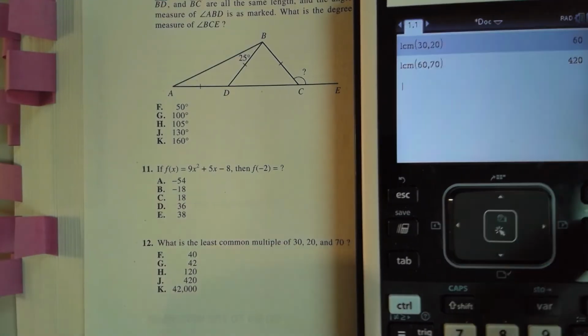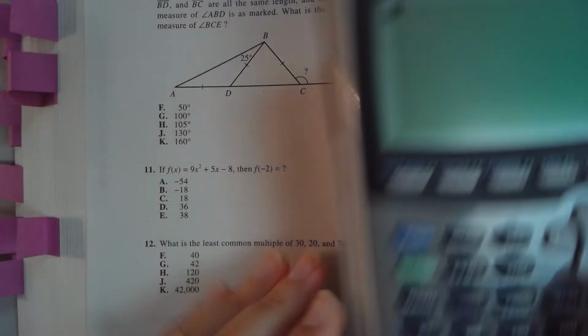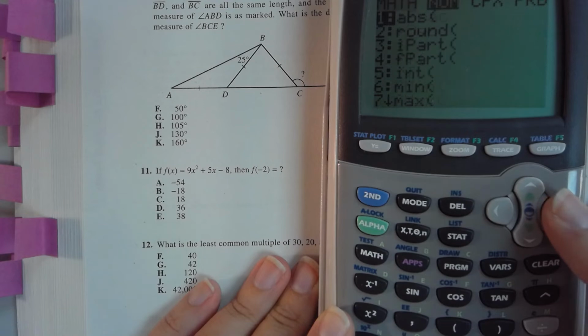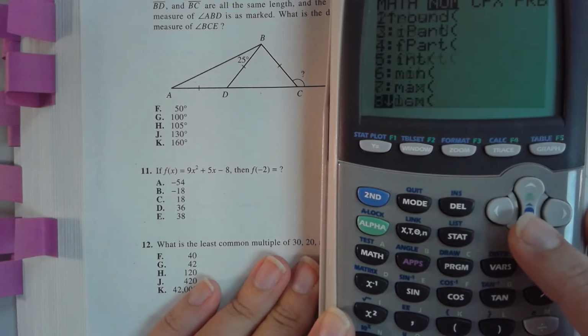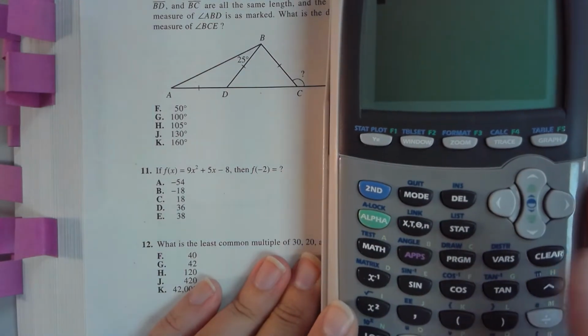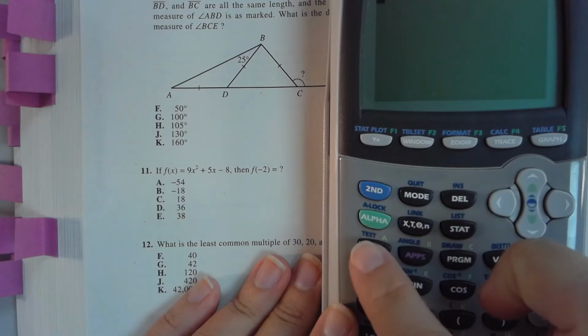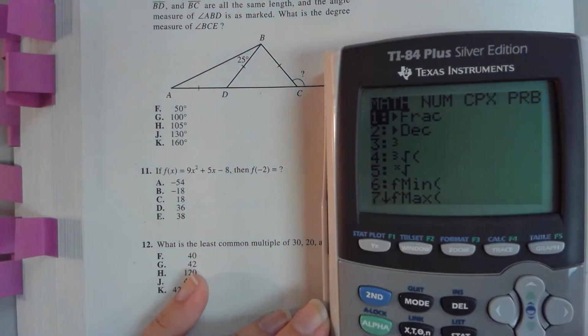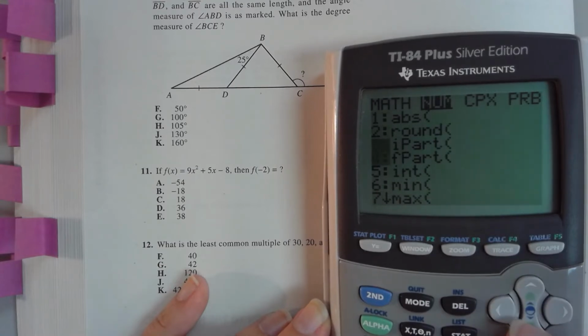I believe we can find a least common multiple on this calculator. Again, my fault for starting the video before I looked at it. There it is. So again, I went to math, and I went over to number, just like that number menu in the Inspire. And then I arrowed down until I found that LCM.